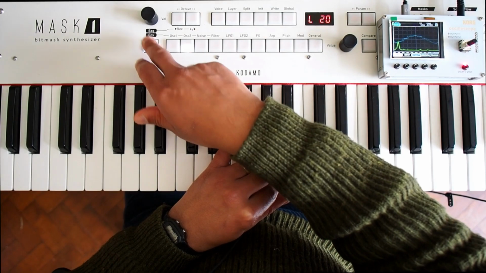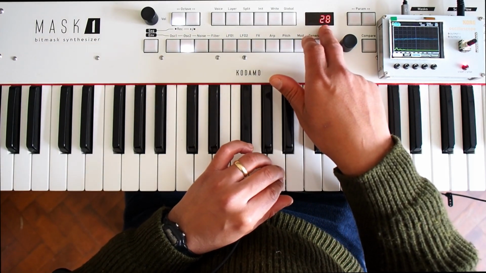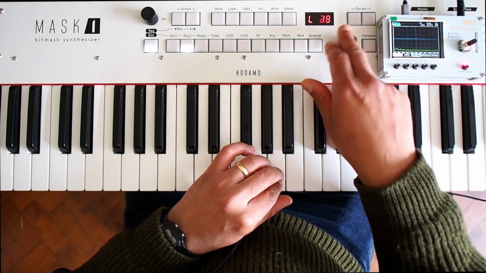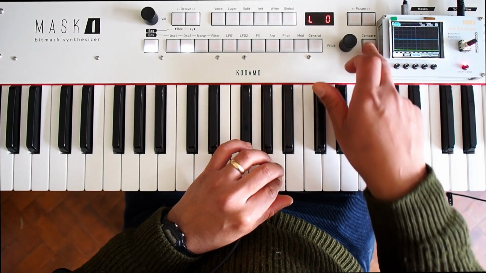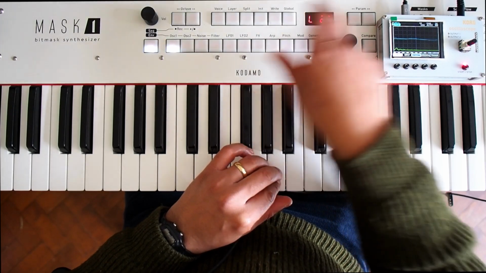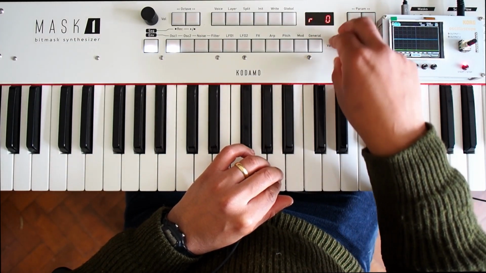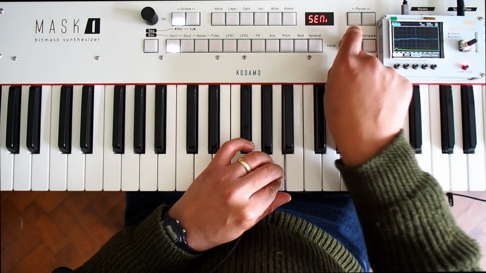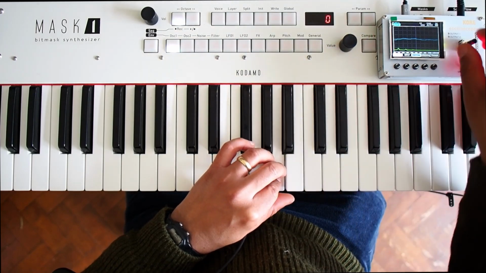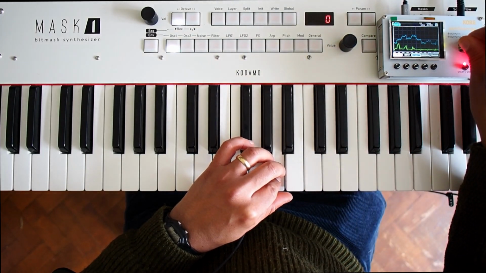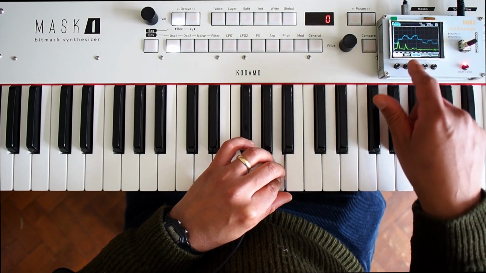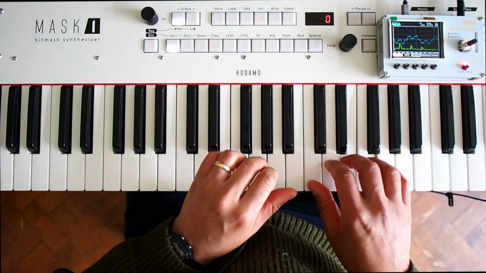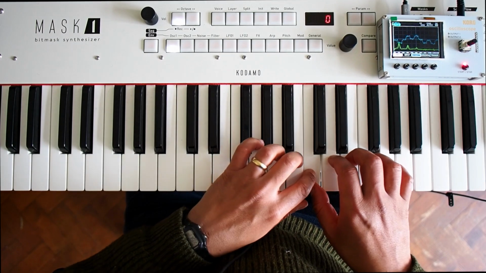So we've got both oscillators going, so oscillator 2 is 28. Yeah, so that's quite a square wave sound.